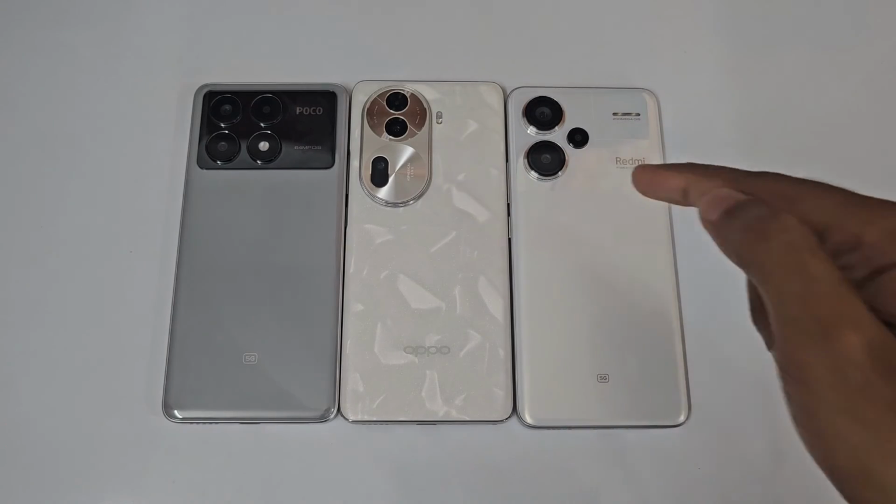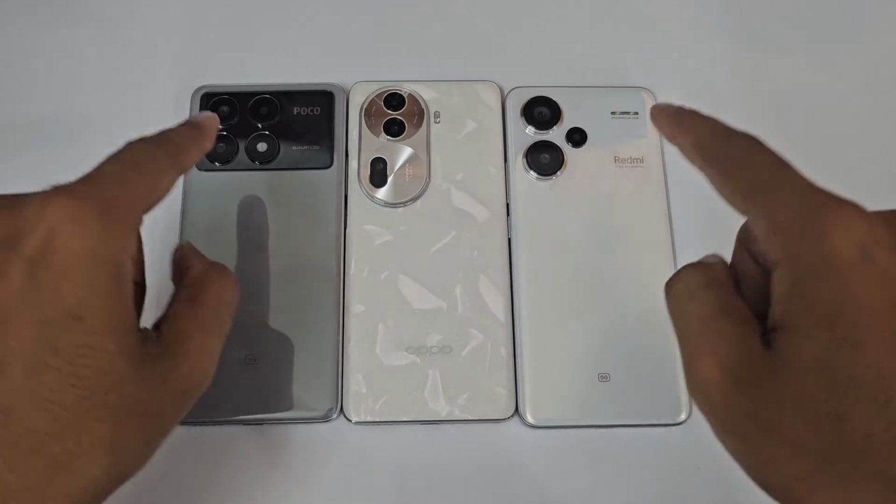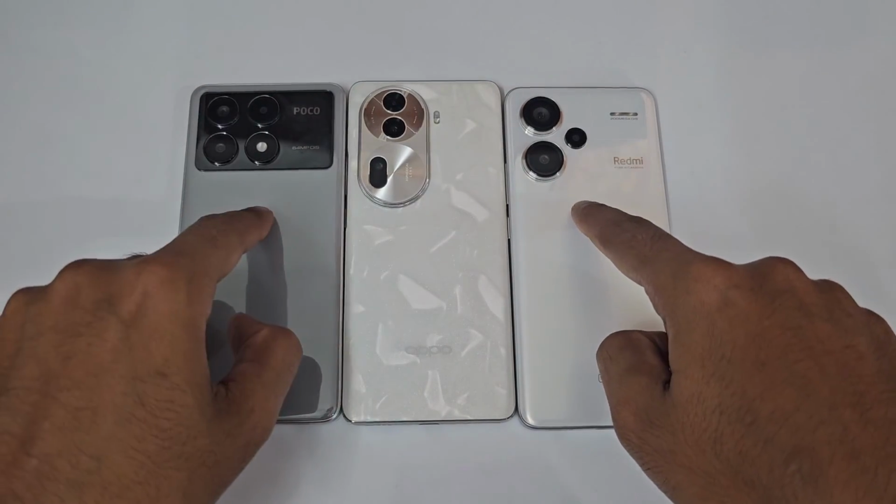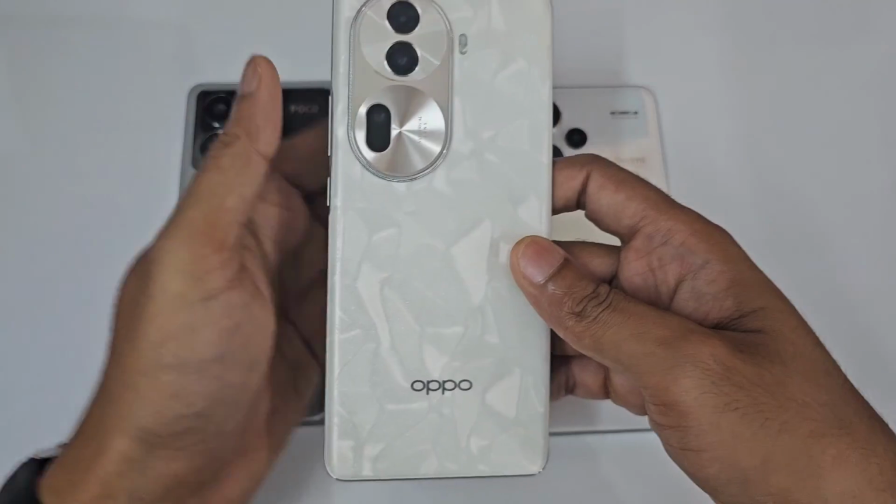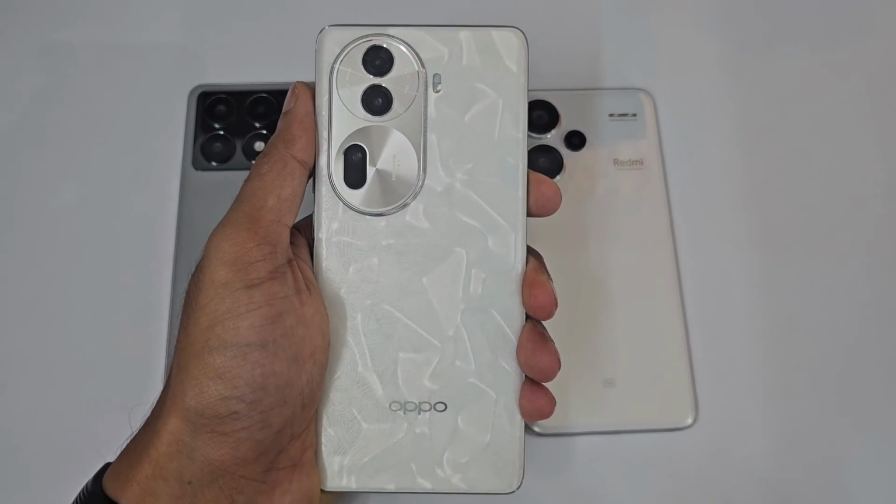The 4K recording as well as the stabilization in the front camera is not available for the Redmi Note 13 Pro Plus as well as the Poco X6 Pro. So guys, that was a tips, tricks, and features and settings video of the Oppo Reno 11 Pro.